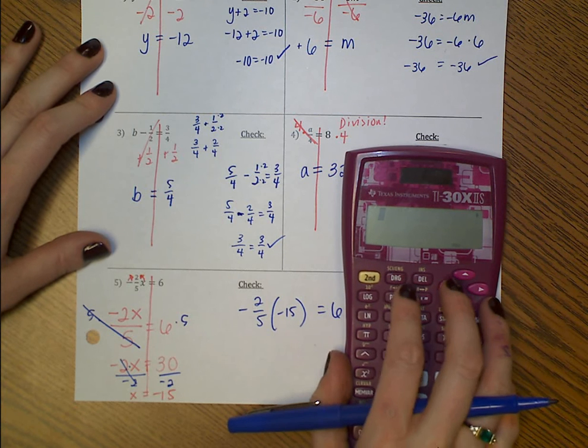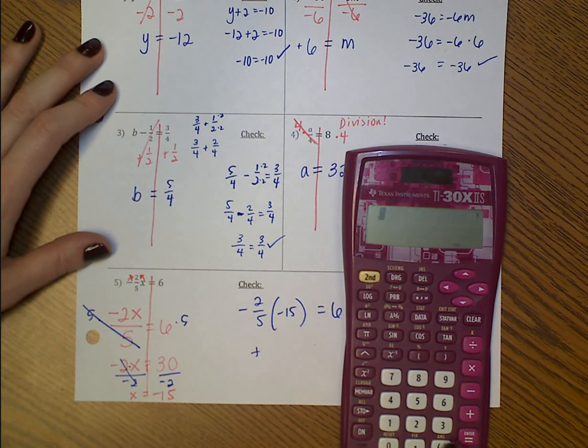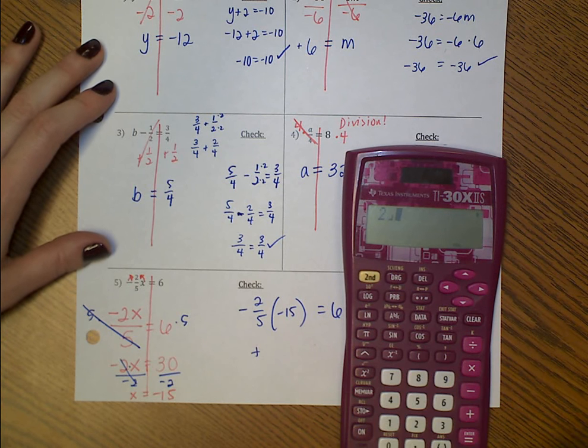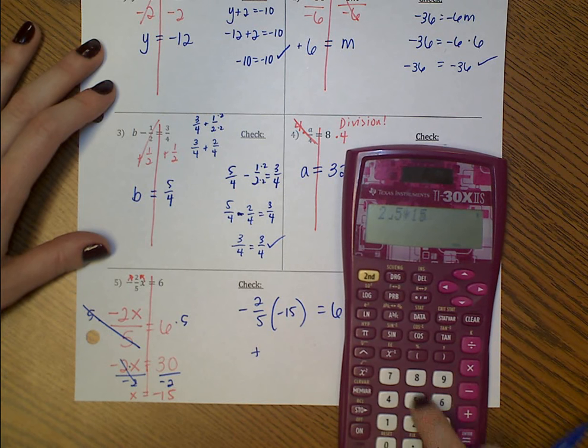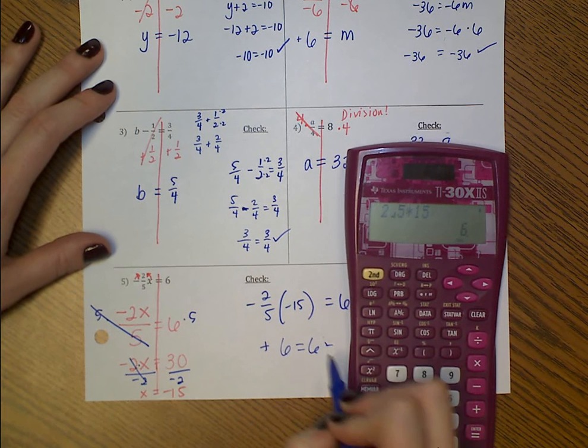I'm not even going to put the negatives in there because I know a negative times a negative is a positive. Here's how you type in 2/5. You do 2. That ABC right there is the fraction button. So you do 2 ABC 5 times 15. Okay, so that equals 6. Whoop. So I know I did it right.